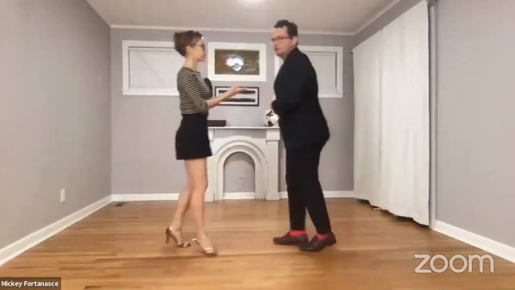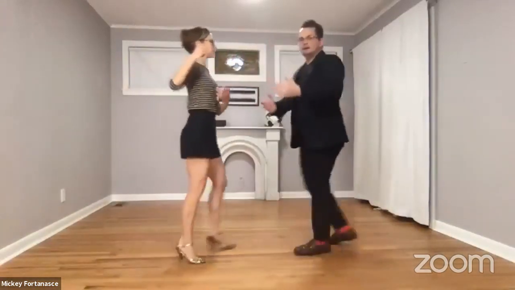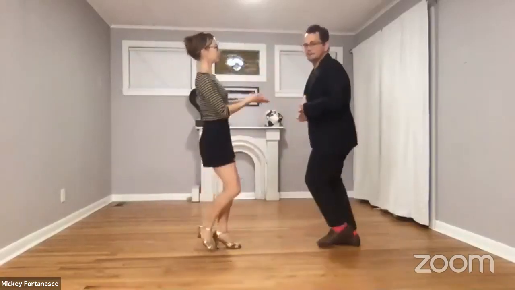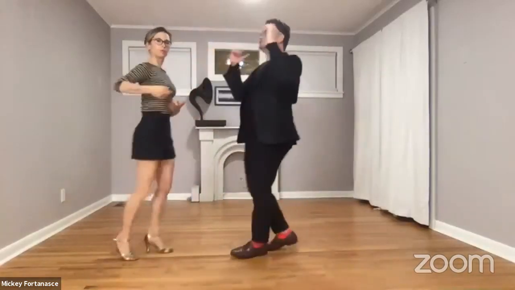Now we're going to throw the ball on that 7, 8. So we have 1, 2, catch the ball, 1, 2, throw the ball. Notice what happens to my body. I have that swing, swing. It changes and releases on the other side so that my follow can feel that I'm changing directions.